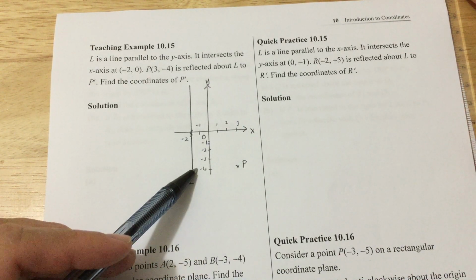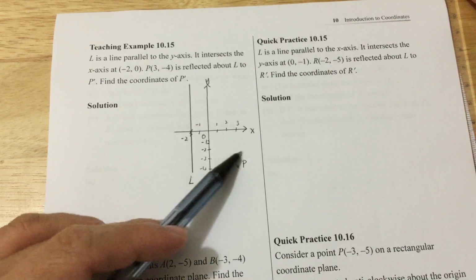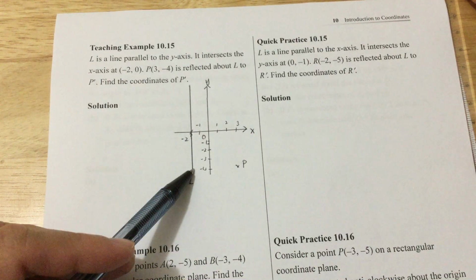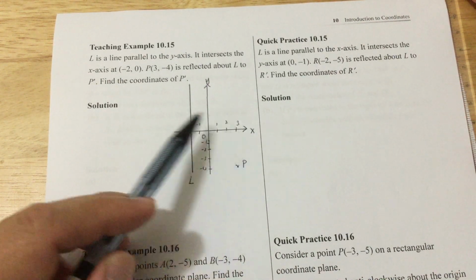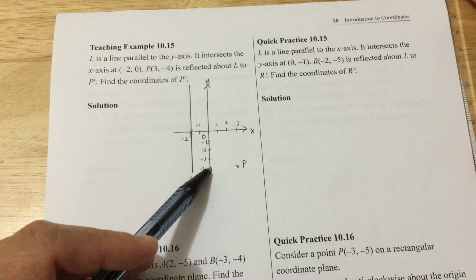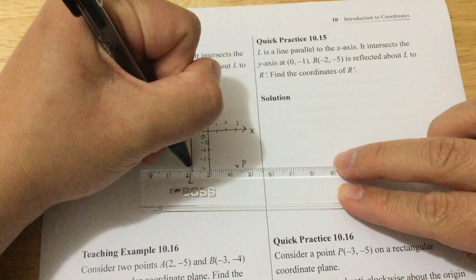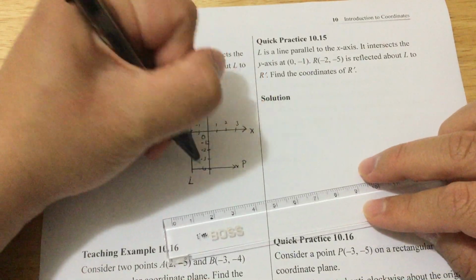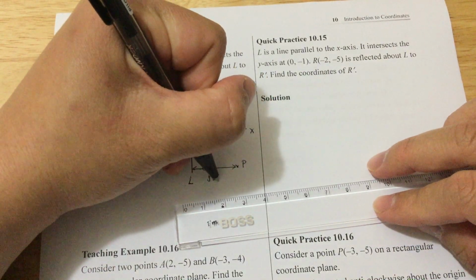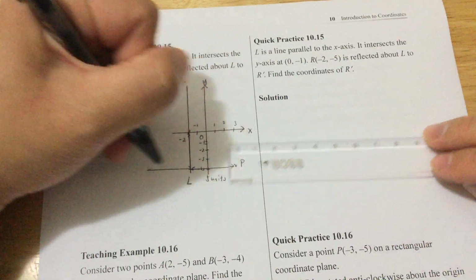How many units are there between this P and the mirror? Look at this. This is 3. This is negative 2. You have 1, 2, 3, 4, 5. So among this, you will see 5 units here. So that means you have 5 units here.